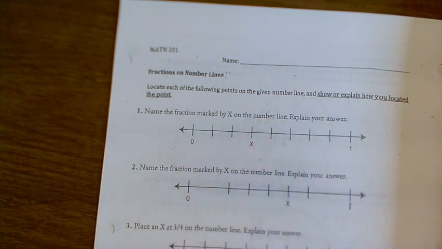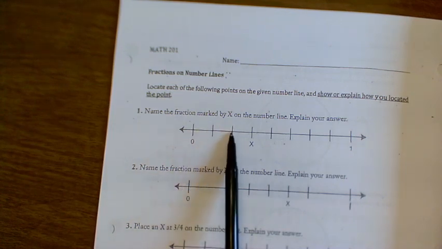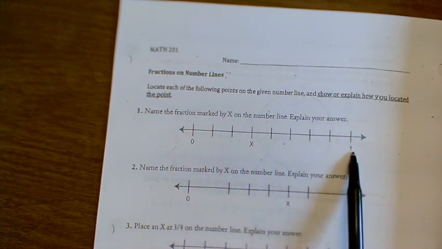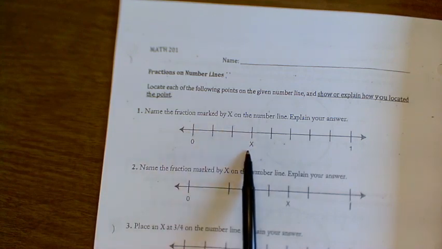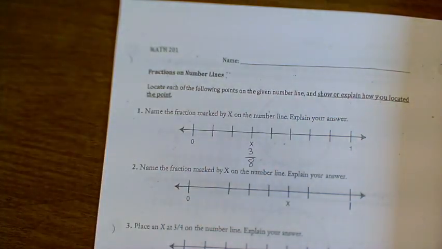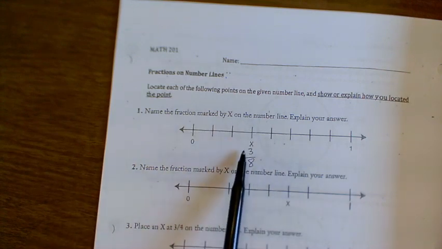So explain your answer. So we have our unit from 0 to 1, so we should notice that this is split evenly into 1, 2, 3, 4, 5, 6, 7, 8 sections. And our x is on the 1, 2, 3, the third section. So x is marking where 3/8 is going to be. Okay. So it's split into 8 equal parts, and then we're on the third. We have the third one, or we've traveled the third one.